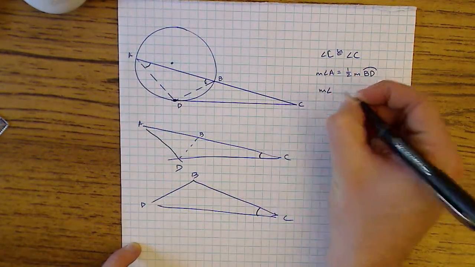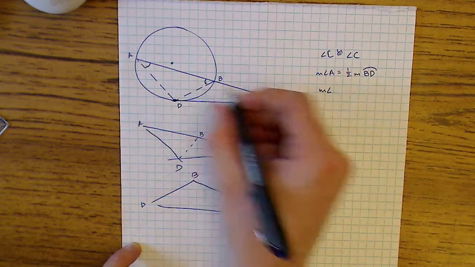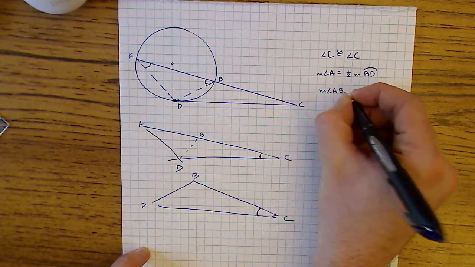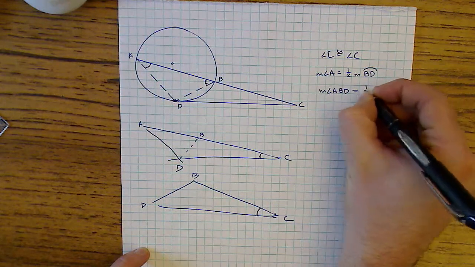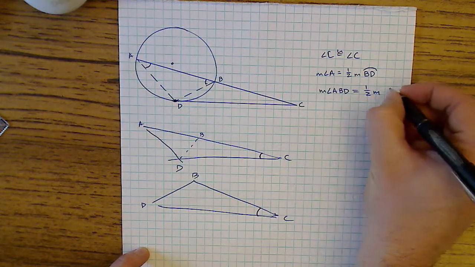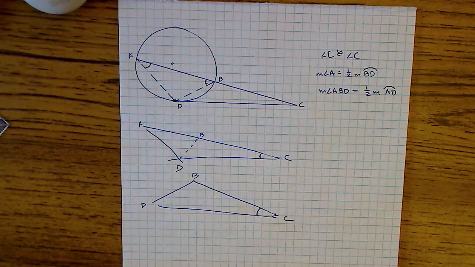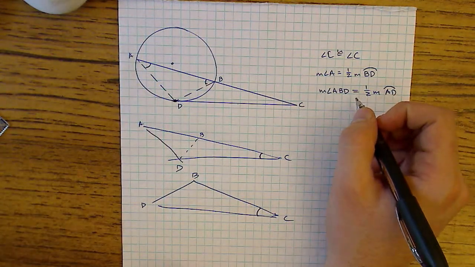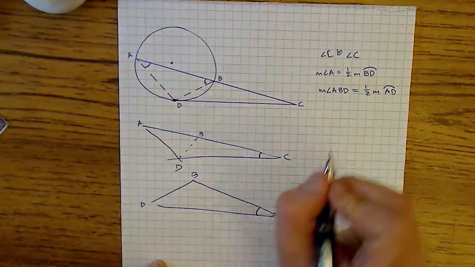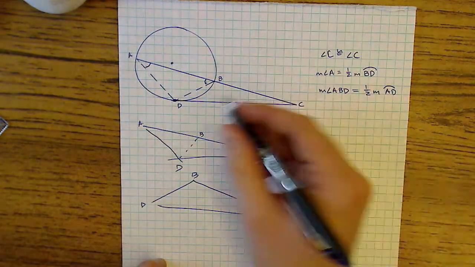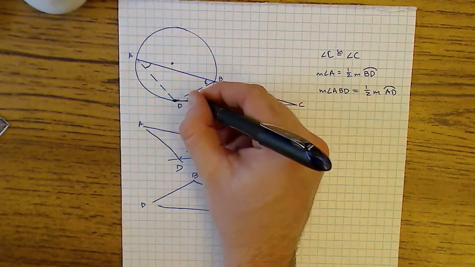So okay, measure of angle... actually, I should probably label this one. ABD is 1/2 the measure of AD. And I think there's actually one other inscribed angle, and this is one that if you miss this one, this proof would be really hard, but if you know it, it's really easy.